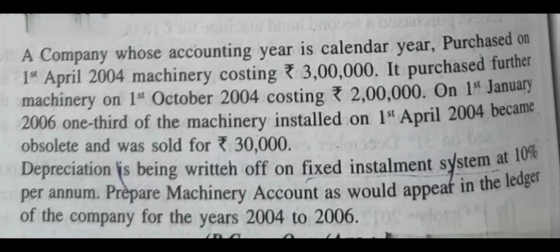These two machineries were purchased in the year 2004. In 2005, there is no transaction of purchase or sale, so we will simply charge the depreciation in 2005. Coming to 1st January 2006, one third of the machinery installed on 1st of April 2004, that is machinery 1, became obsolete and was sold for rupees 30,000.